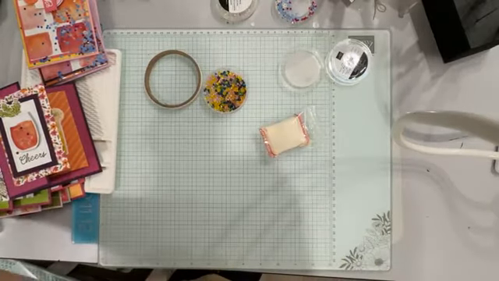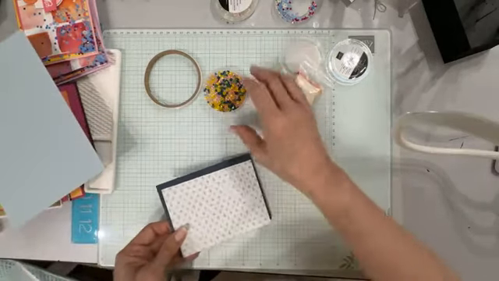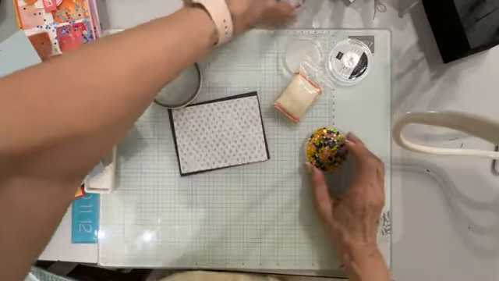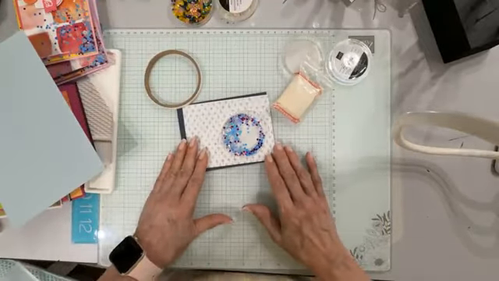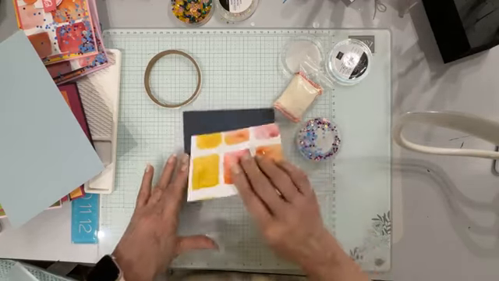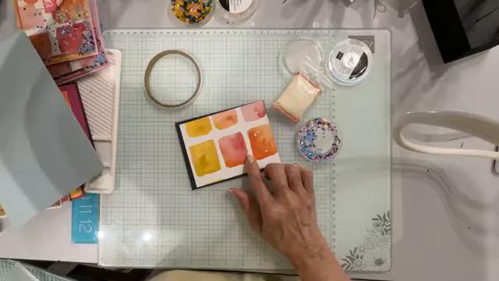So I'm actually going to take this really quiet pattern. Let's see, I think that would go. Maybe we're just going to stick with this one tonight. We are going to stick down a piece of designer series paper. Now you can see how there's the more yellow.